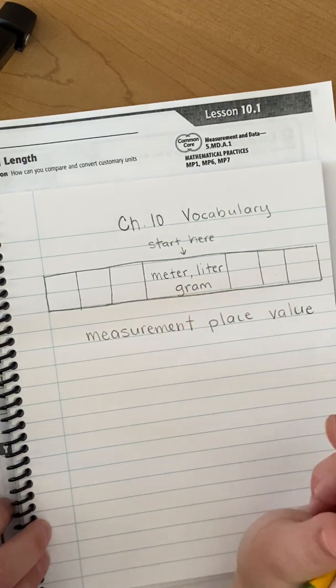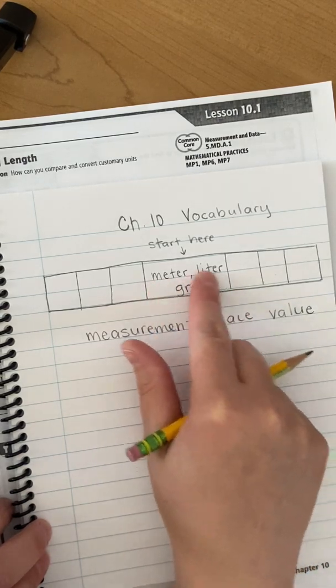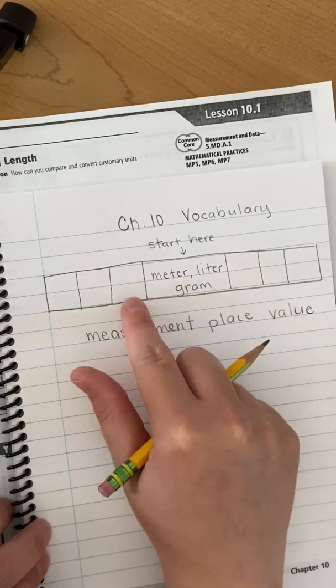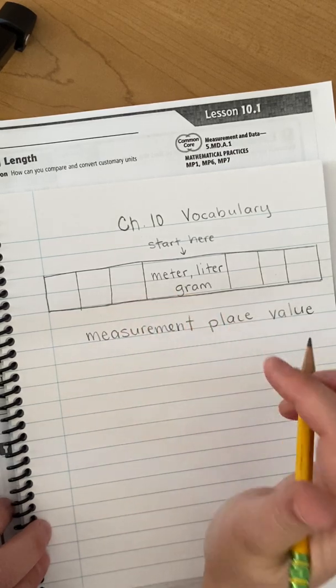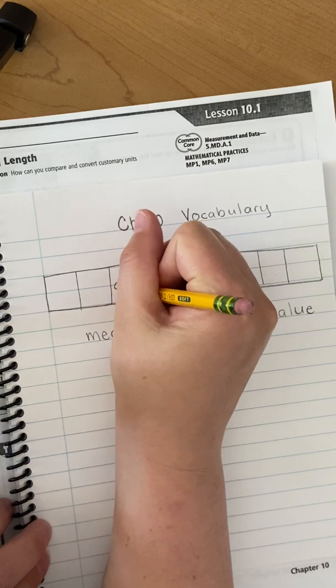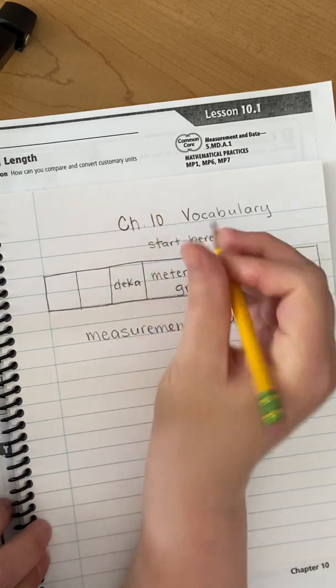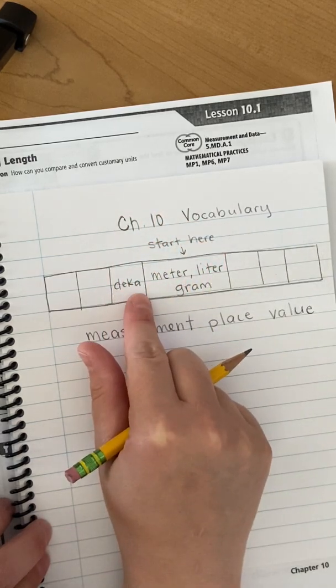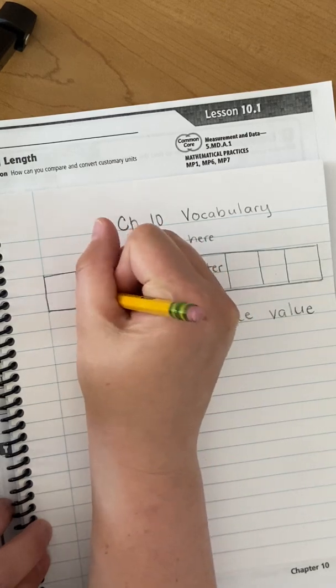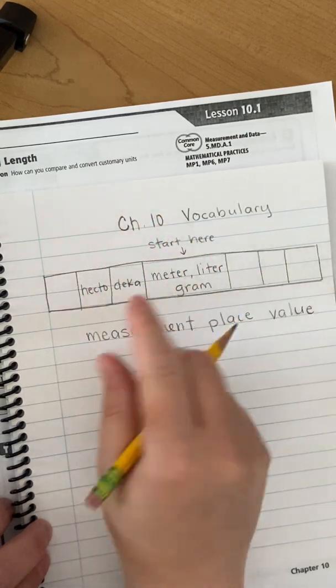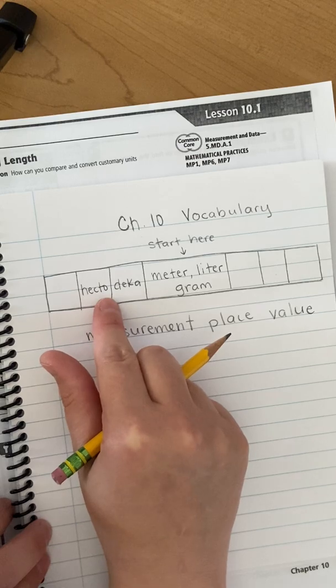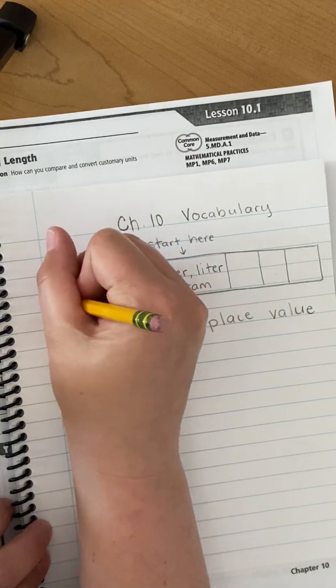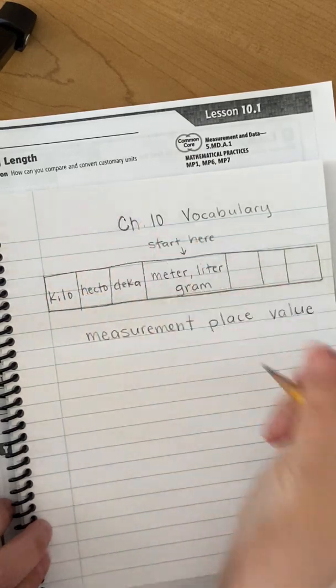Okay, and then with these terms here, we can have some prefixes added onto them. The first box is deca, D-E-K-A. And then we go hecto, H-E-C-T-O, and then we go kilo, K-I-L-O.